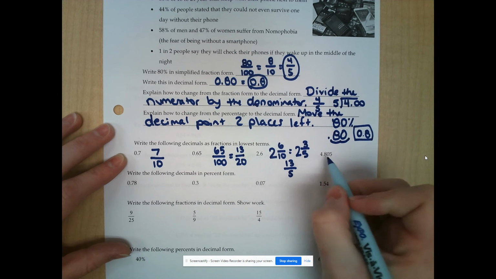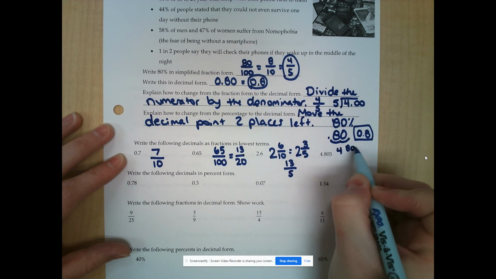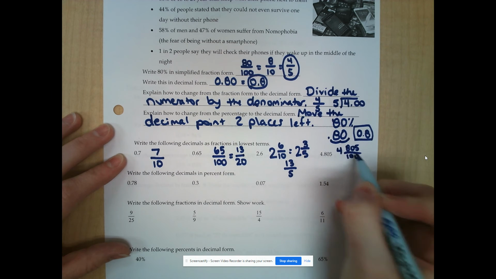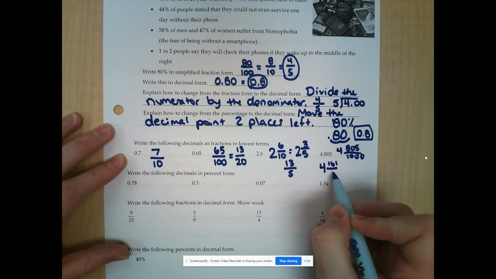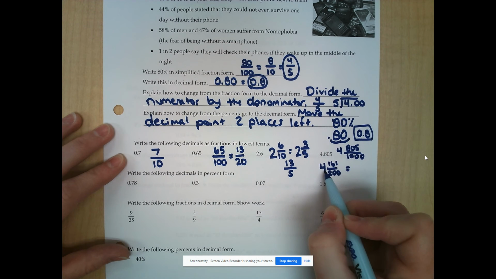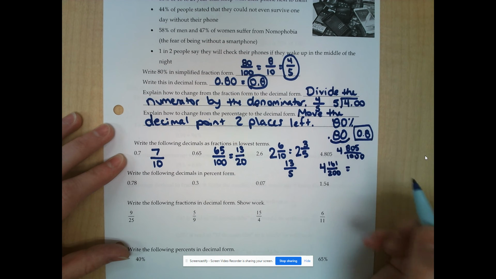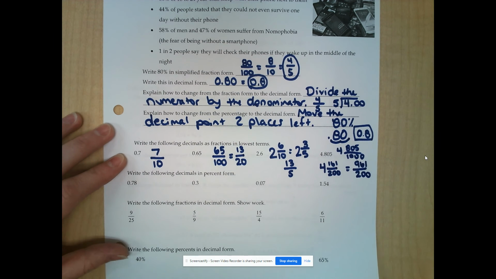Last but not least, 4.805, or 4 and 805 thousandths. So 4 and 805 over 1,000. If I divide both the numerator and denominator by 5, I get 4 and 161/200, and I can put that into an improper fraction. 200 times 4 is 800, plus the extra 161 for 961/200.